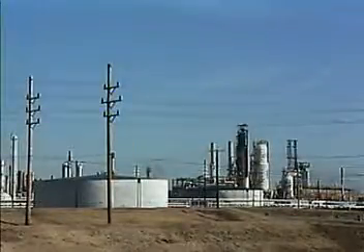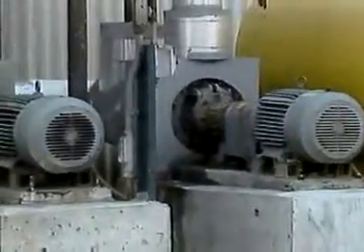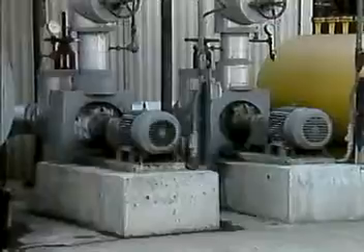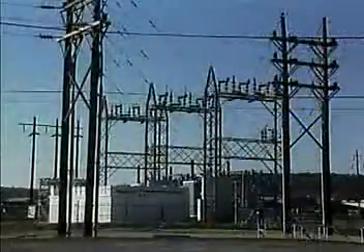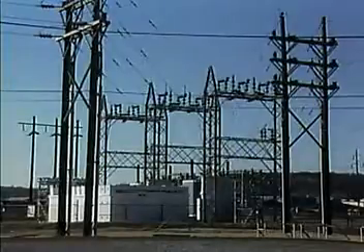Many of the processes in a plant depend on electrical equipment. In order for this equipment to function properly, it must have a continuous, reliable source of electricity to power it. An electrical distribution system supplies power to meet the needs of process equipment.